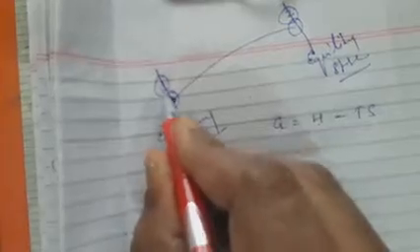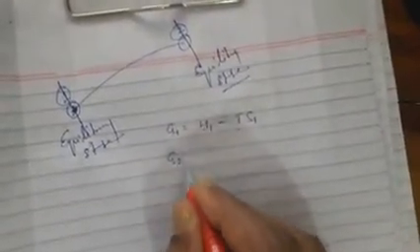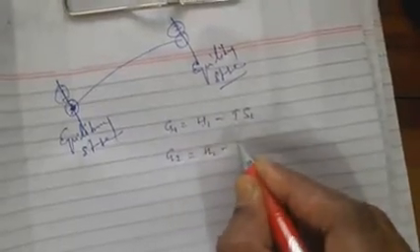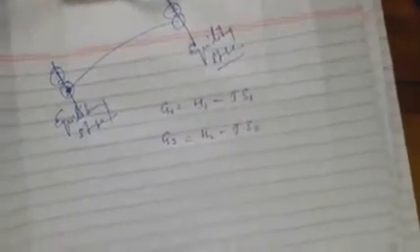Then at the initial state, G1 is equal to H1 minus TS1, because temperature is constant here, so T is taken constant. Now at the second state, G2 is equal to H2 minus TS2. This is equation first, this is equation second.